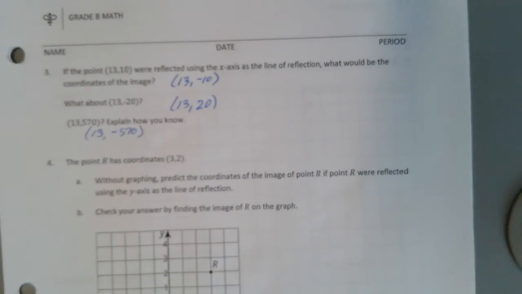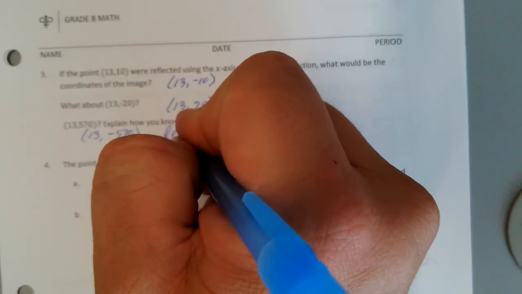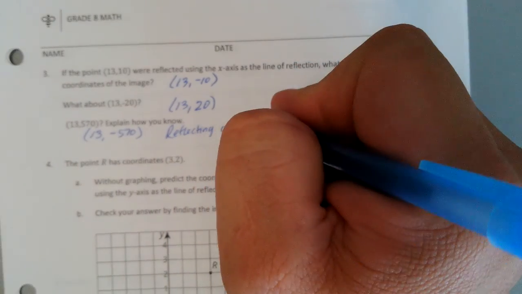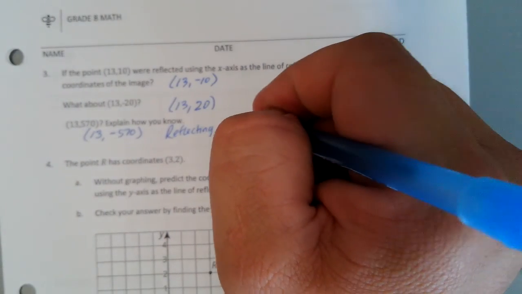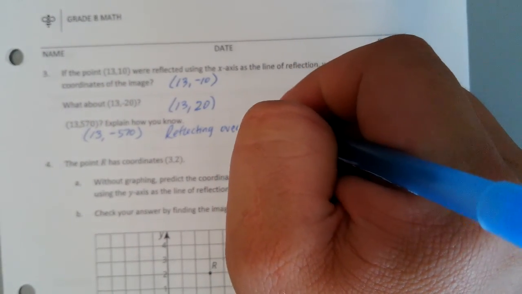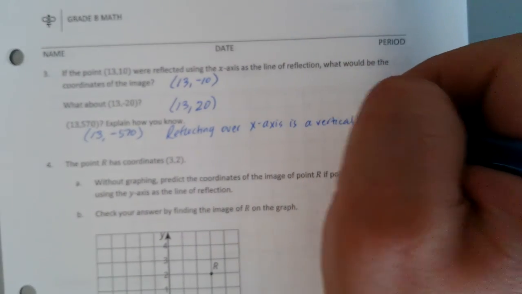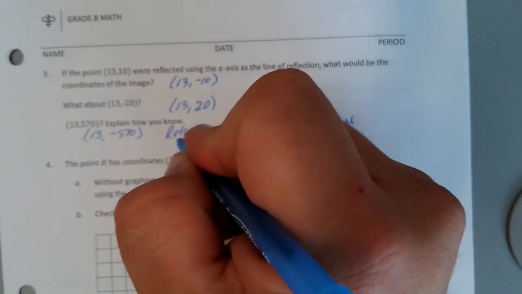And my explanation that I'm going to say is I need to talk about how reflecting over, or across, either one, the x-axis is a vertical reflection.